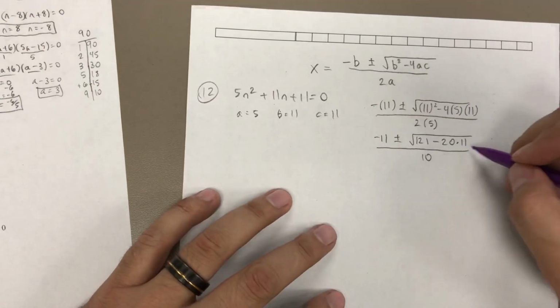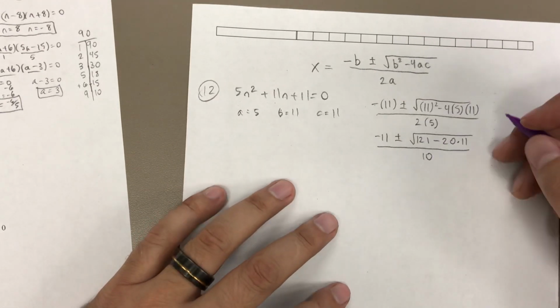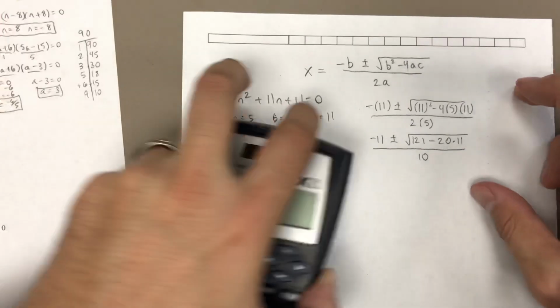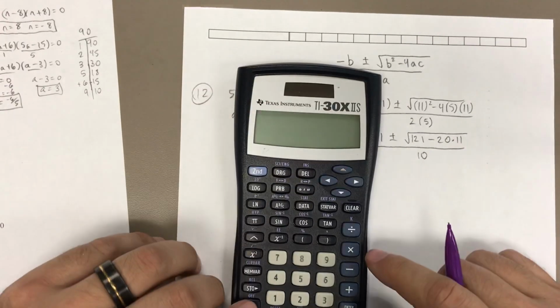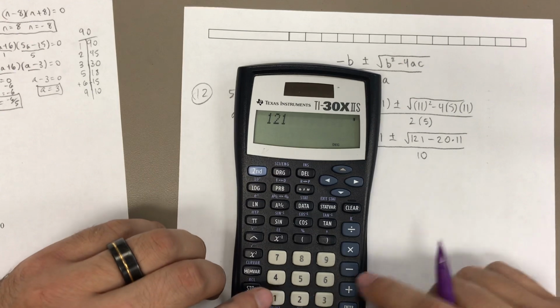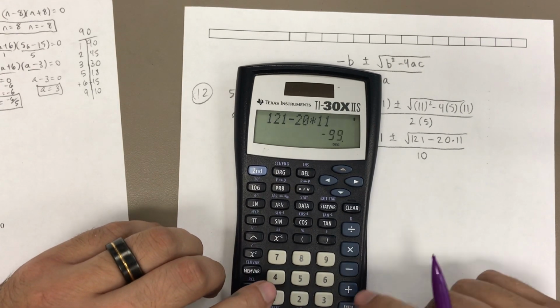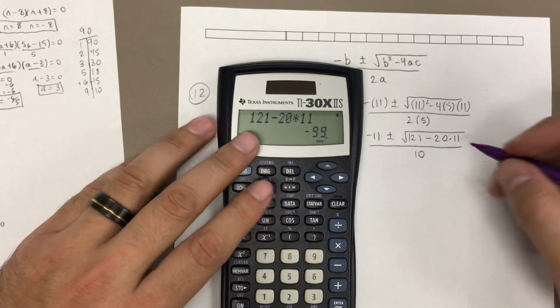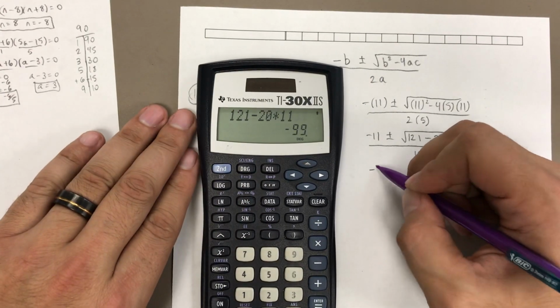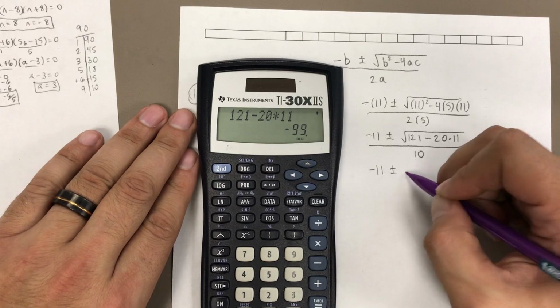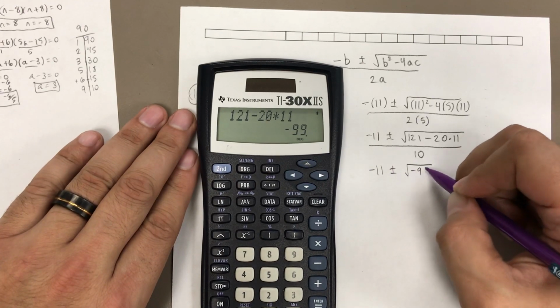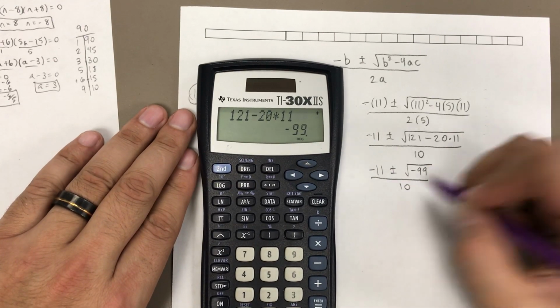Now, you could try to multiply this out in your head and subtract values. I'm just going to use my calculator to finish this off. So 121 minus 20 times 11, and I get negative 99. So negative 99 is my answer for underneath the square root, so negative 11 plus or minus the square root of negative 99 over 10.